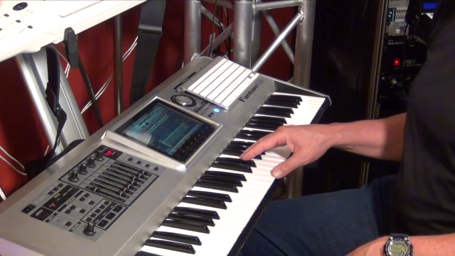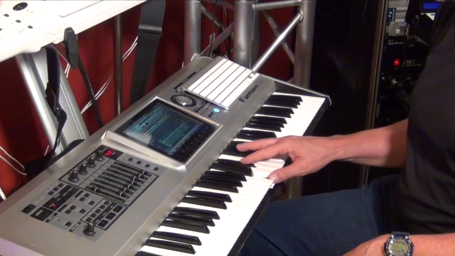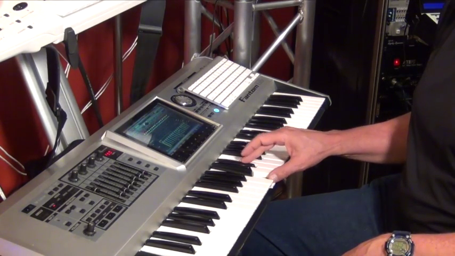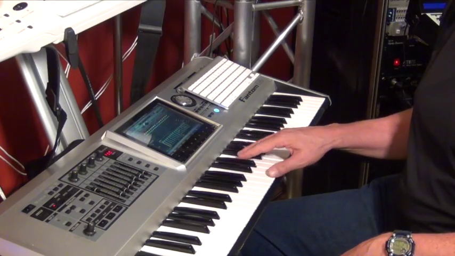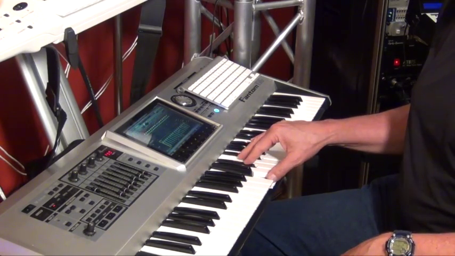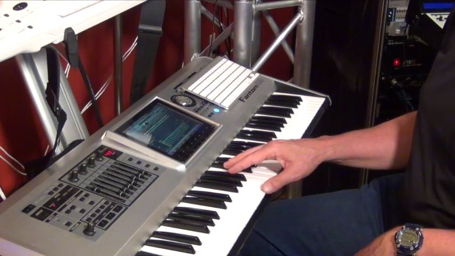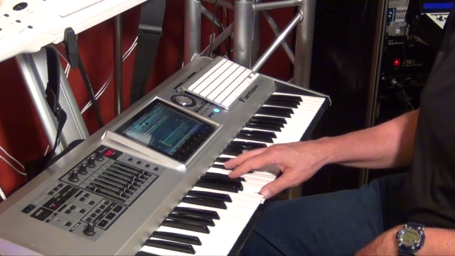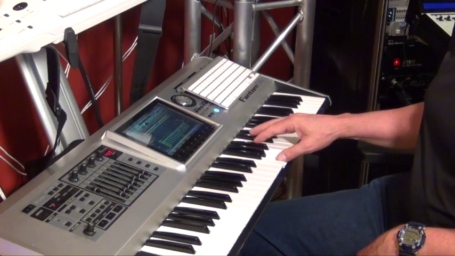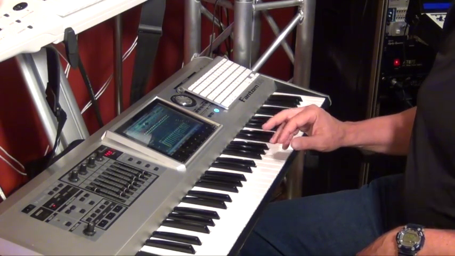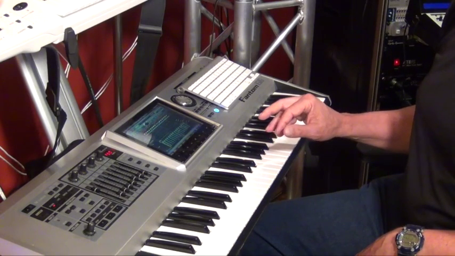A diminished chord is two minor thirds. So no matter where we are in the piano, any two minor thirds is a diminished chord. An augmented chord is two major thirds.